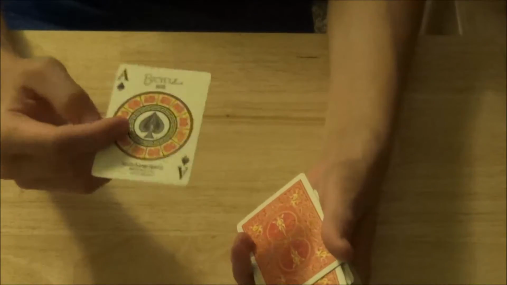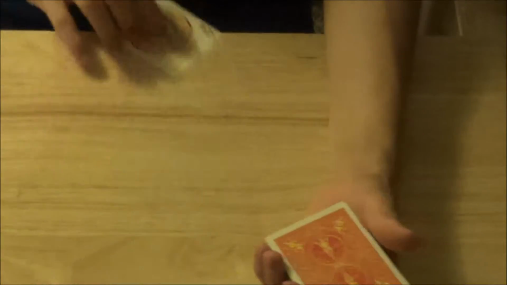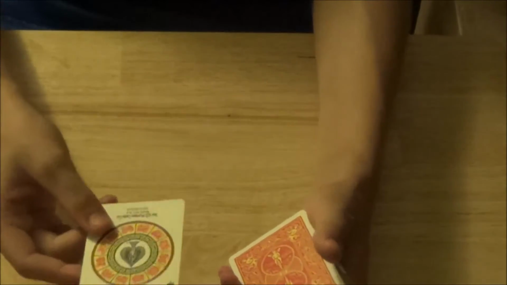The first thing we need when doing a Pass, you obviously need a card to be selected. And let's choose this card. And now remember, this card will be controlled to the top. So they choose the Ace of Spades, and we'll take it, we'll set it about halfway middle down, just like so. We'll square up the packet, and then if I snap my finger, Ace of Spades jumps to the top.